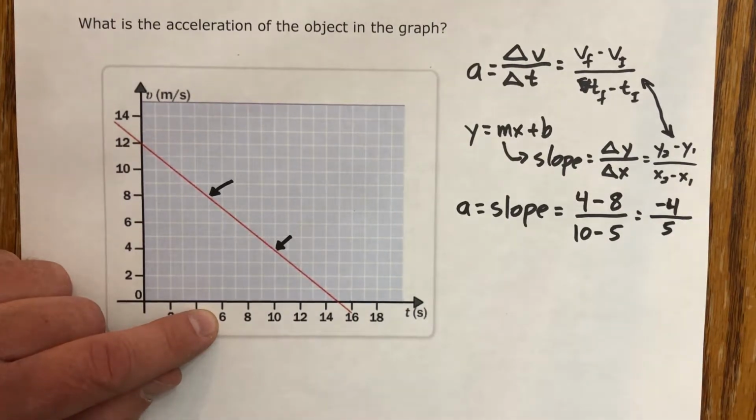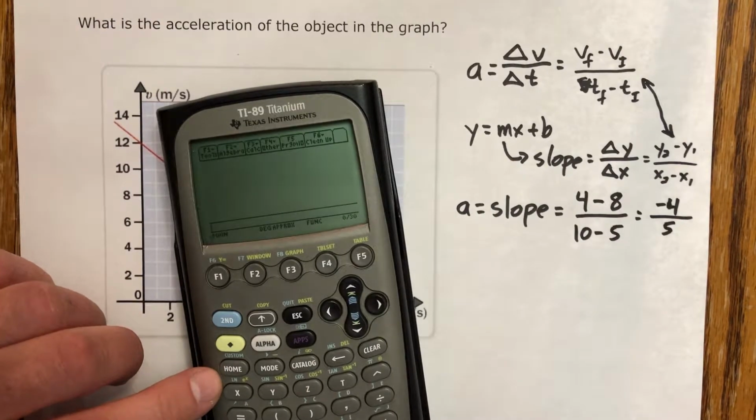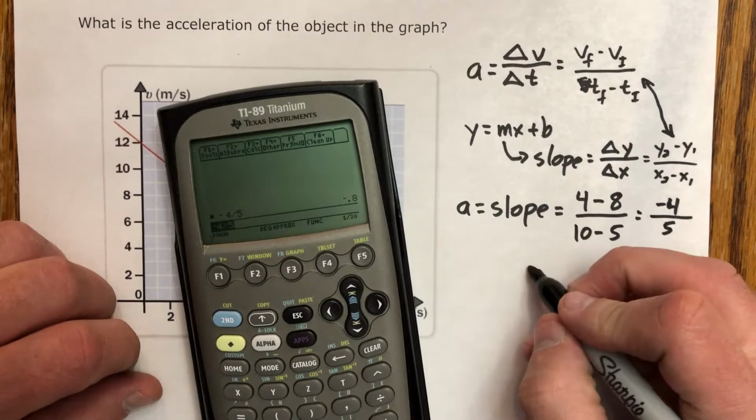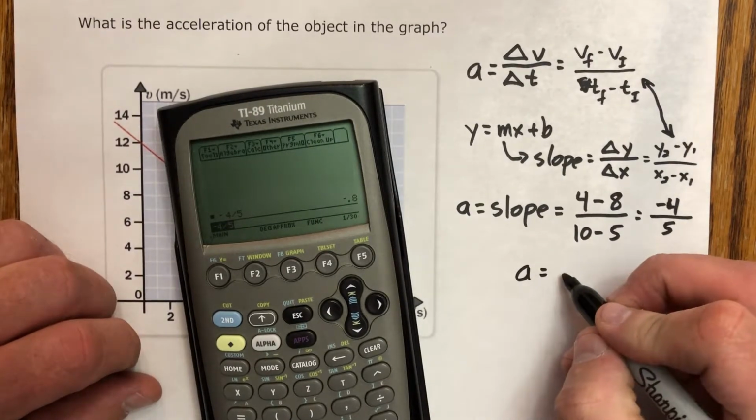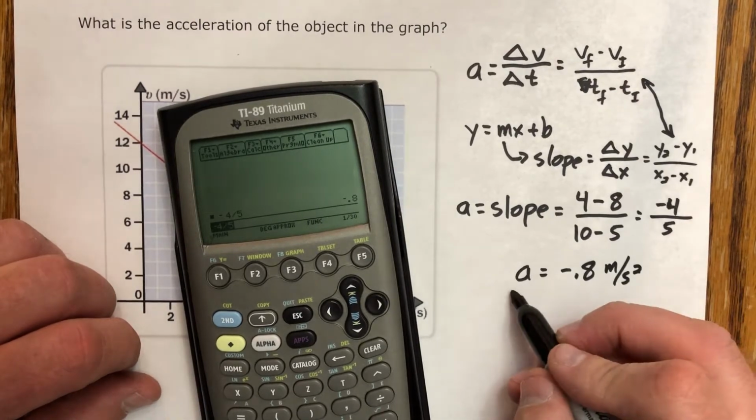So negative 4 divided by 5, I can't do that in my head, so let me get my calculator here. Negative 4 divided by 5 equals 0.8. So the acceleration, or the slope, is negative 0.8. That's meters per second squared. Those are the units of acceleration.